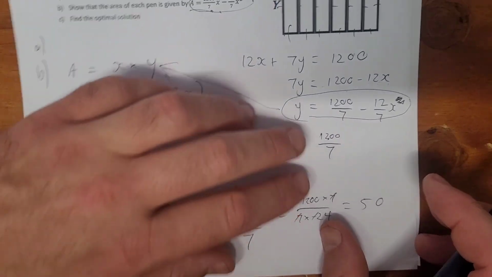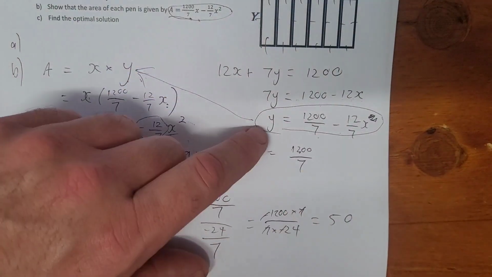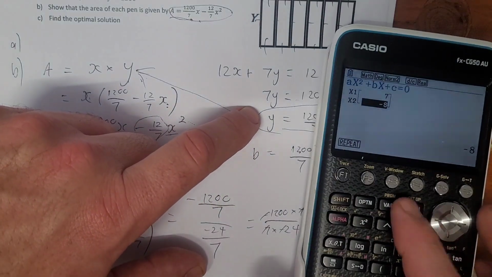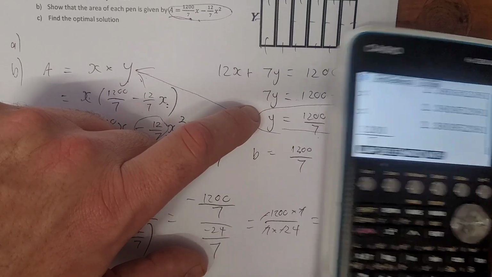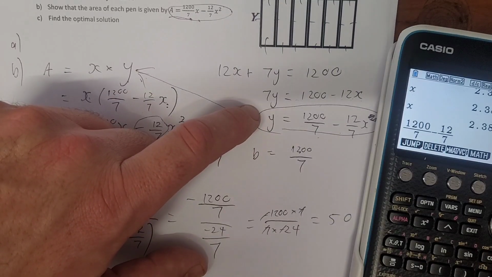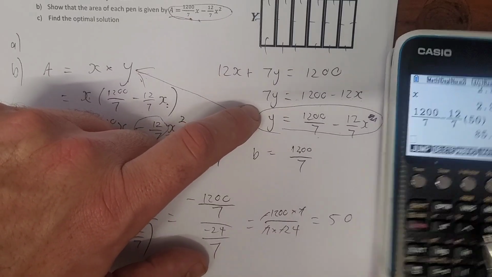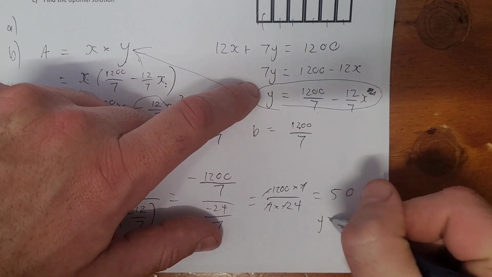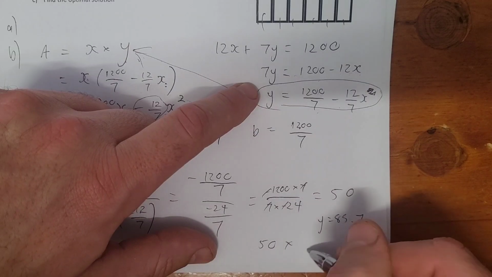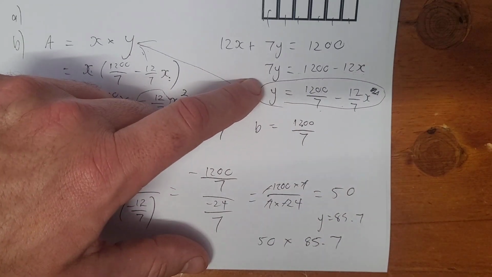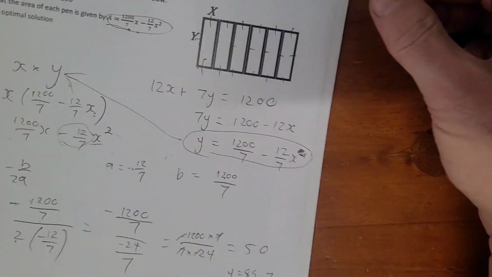All right, if x is 50, then the y value is going to be 1,200 on 7 take 12 on 7 times 50. That's what y is. Y is proportional to x. So if we evaluate the y value, we would have 1,200 on 7 take 12 on 7 times 50. All right, so the y value we would get is 85.7. So the optimal solution then is when we have dimensions 50 by 85.7, that's going to provide the maximum area of each pen. Okay, that's our answer to 13.